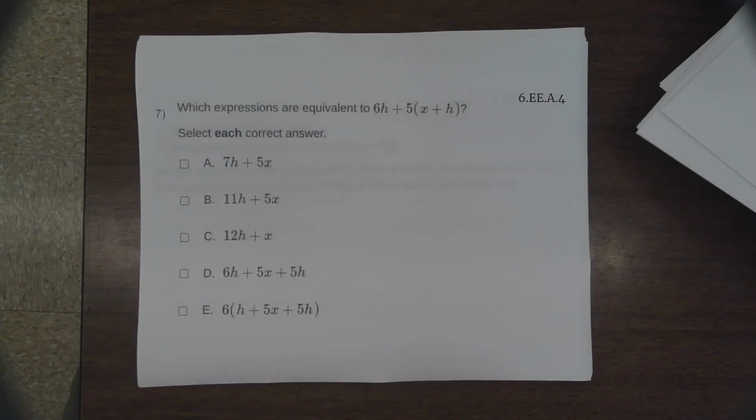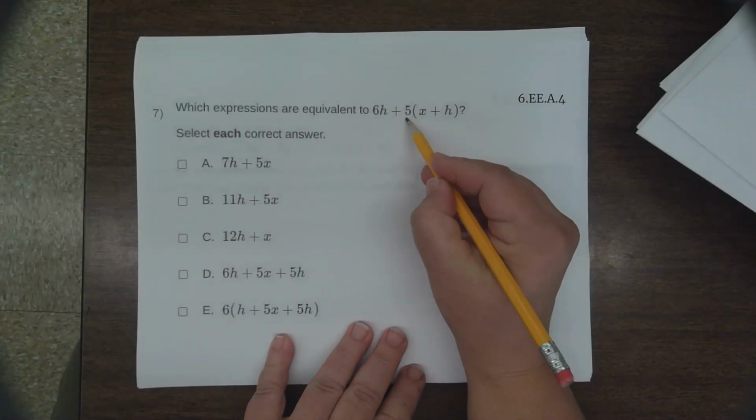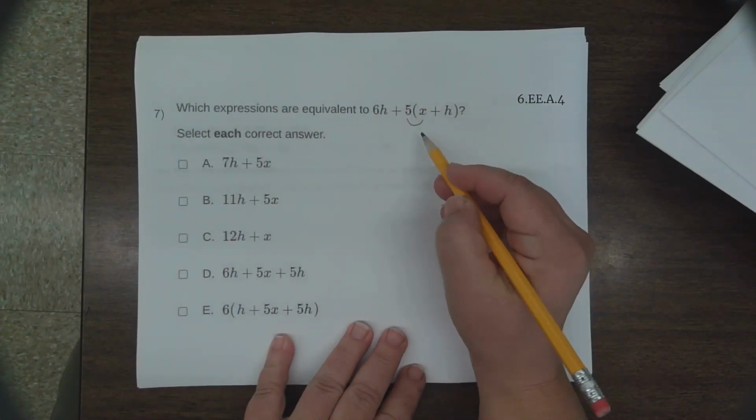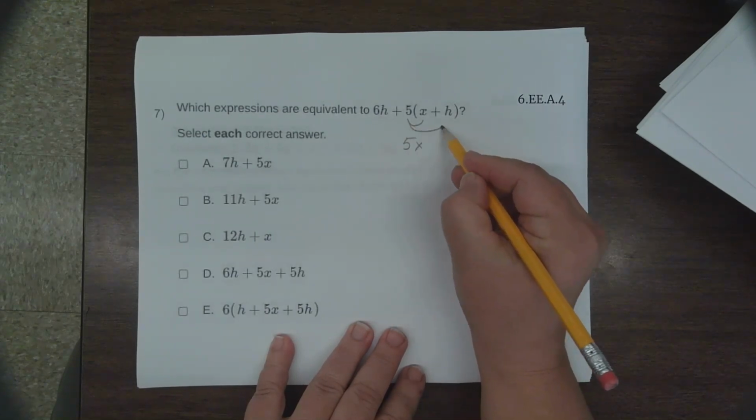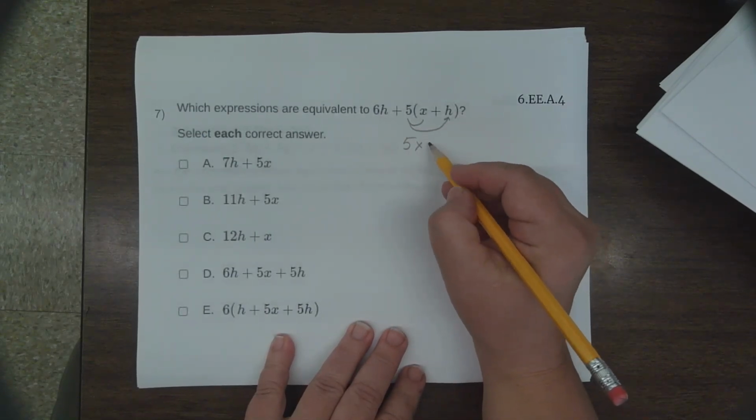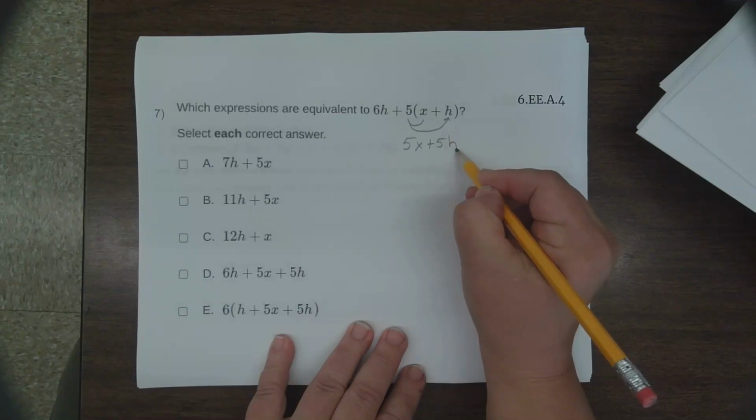Which expressions are equivalent to 6h plus 5 times the quantity of x plus h? The most efficient way, again, is to use our distributive property. So I'm going to distribute my 5 to the x, which I get 5x. Then I distribute the 5 to the h, which I get plus 5h.